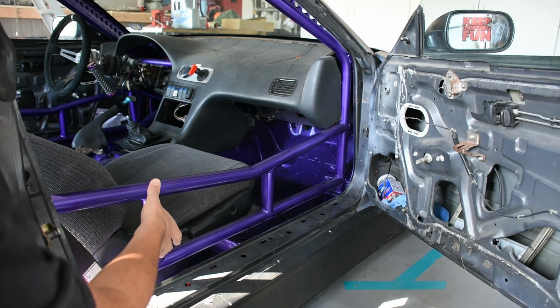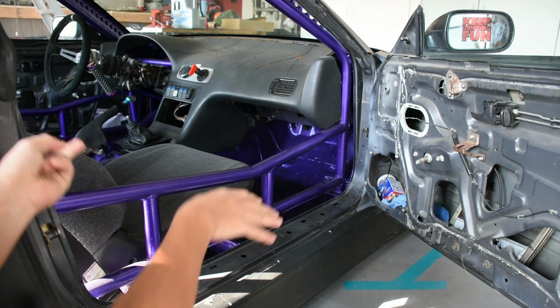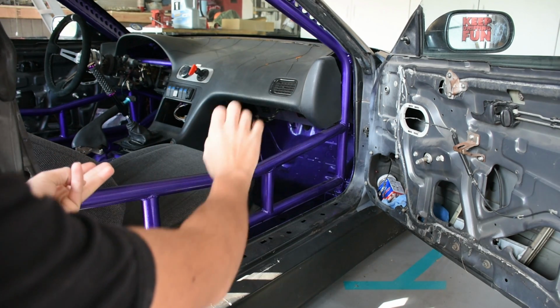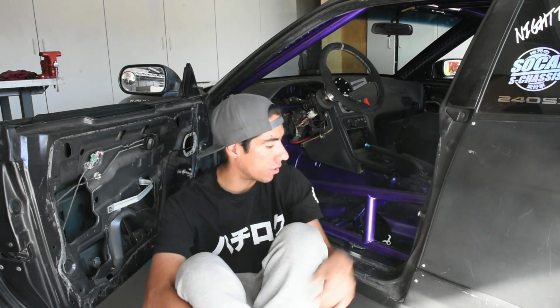So yeah, those are the reasons that go over my cage. I wanted to get as much side protection as I could, while still keeping it a very streetable cage and making it practical for getting in and out of, while also maintaining room for the speaker as well as the manual window mechanism. So the first bar that I made on the door bar was the lower bar right here.